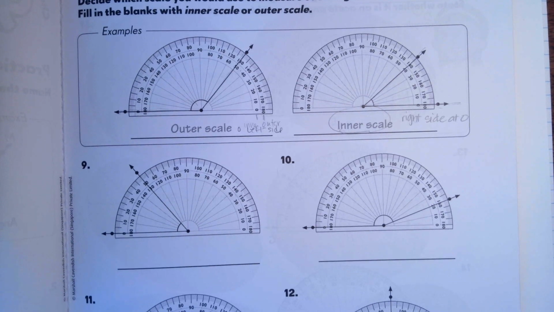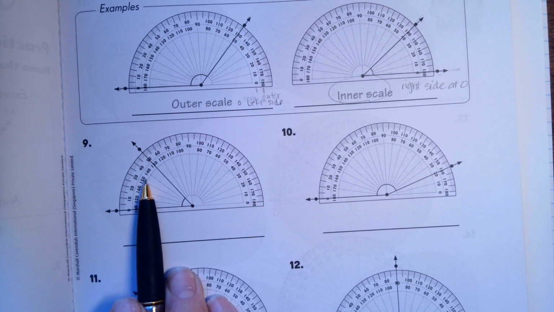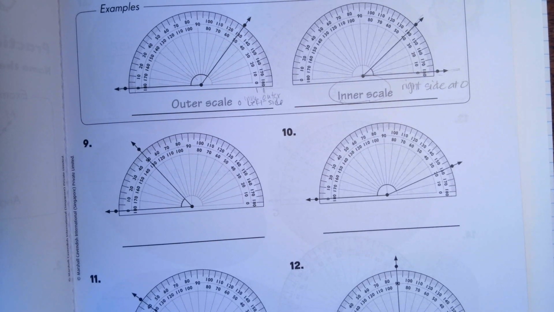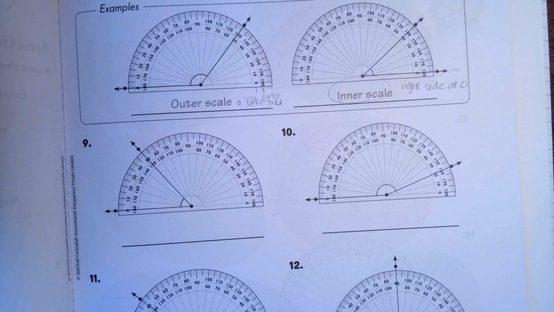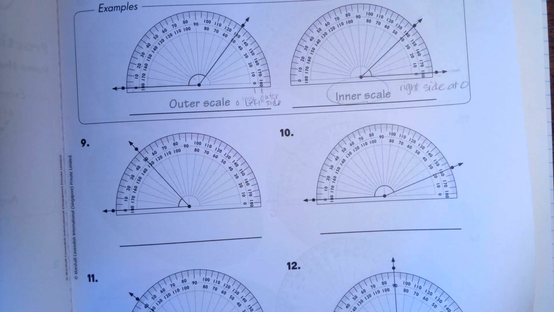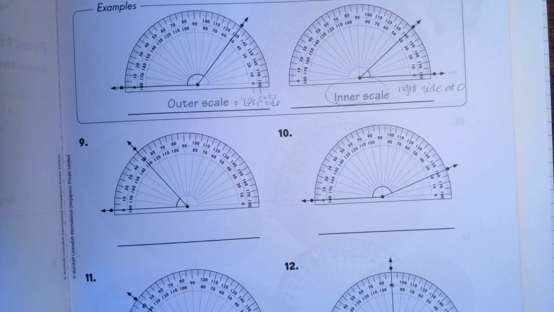Okay, so number 9 is going to be what? It's going to be the outer scale. So what would our angle measurement be? 50. And how about number 10? That would be 150. No, that's 160. So we would use the outer scale and it would be 160. All right.